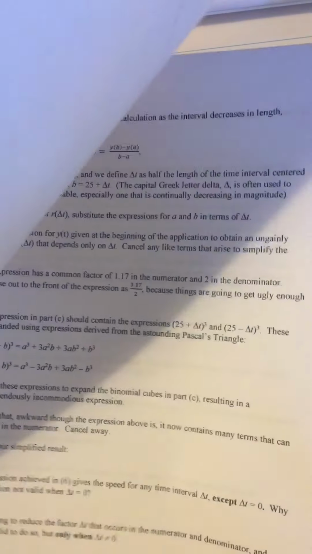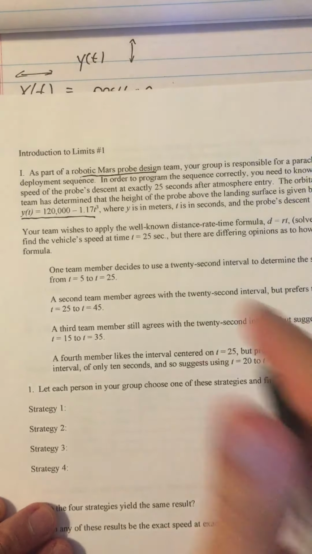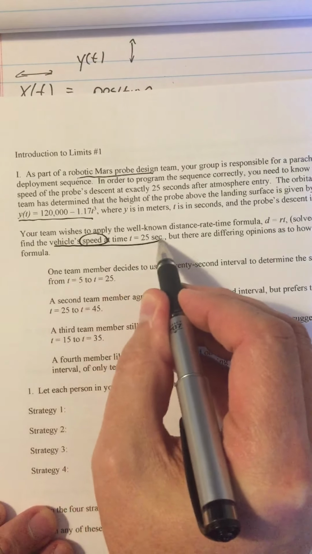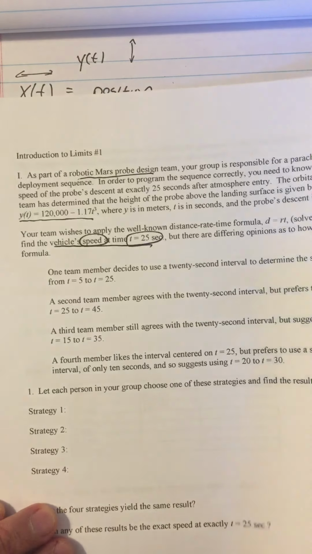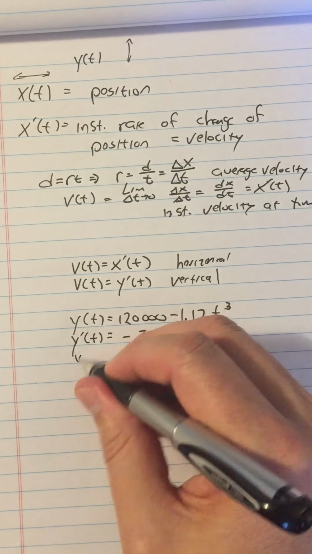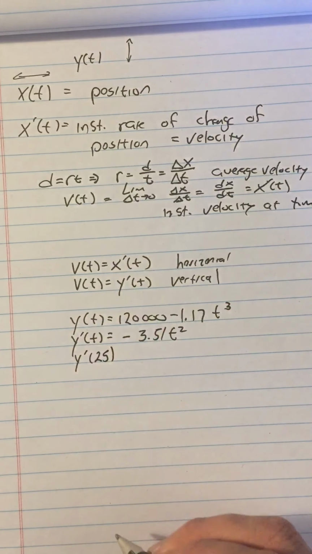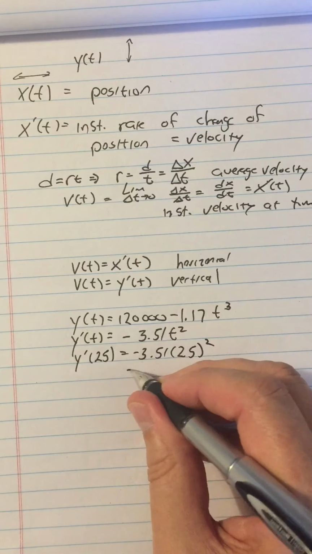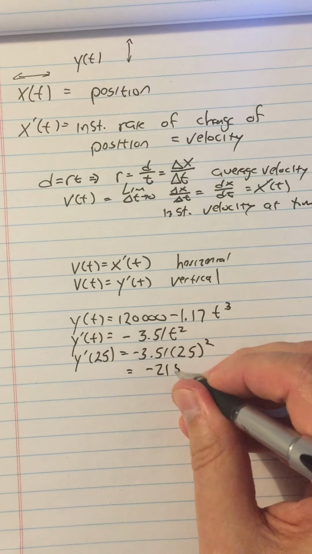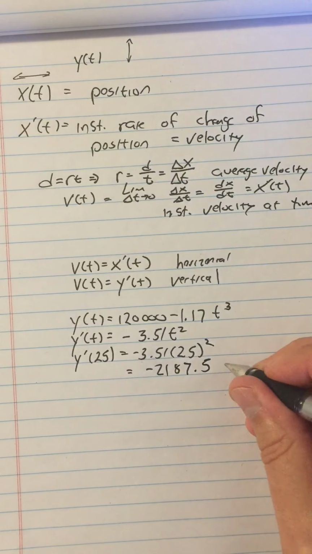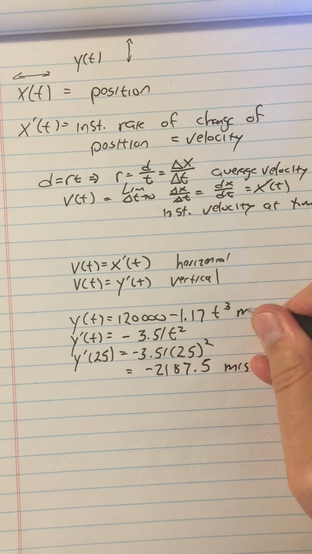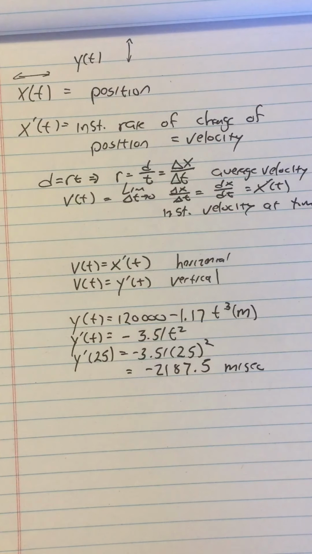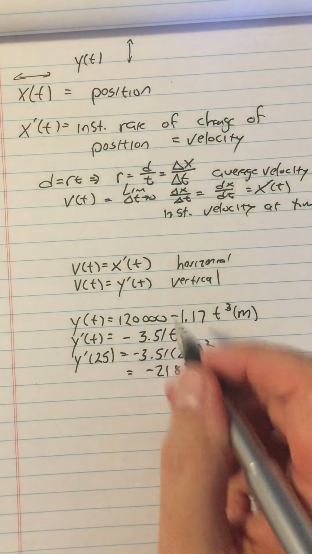Then, our whole motivation for this 4-page packet, where we did all these charts and tables and all kinds of things, was that we wanted to know the vehicle's speed at t equals 25. What calculus allows you to do is say that the speed at 25 is negative 3.51 times 25 squared. Throw that into your calculator and you get negative 2187.5 meters per second, because this was meters. And that's it. That's your 4-page document in 3 lines.